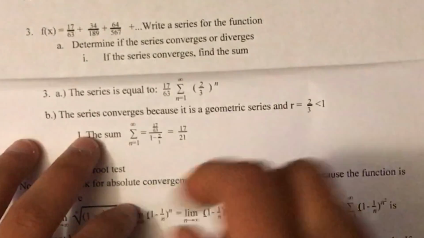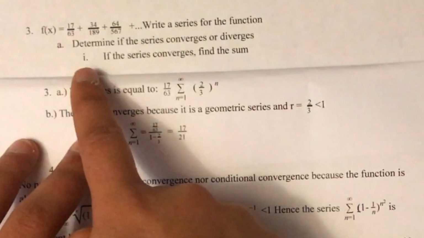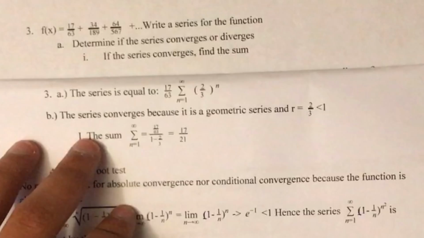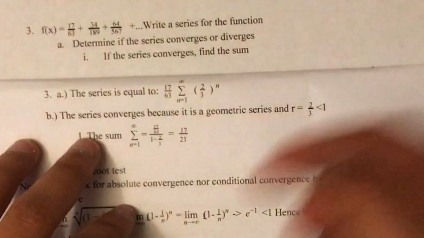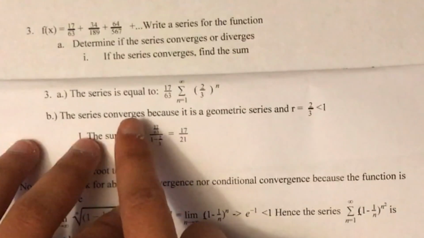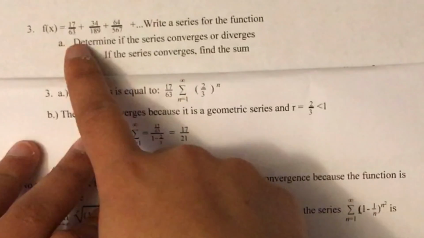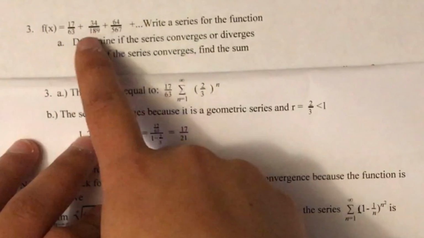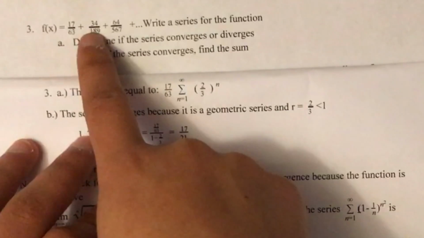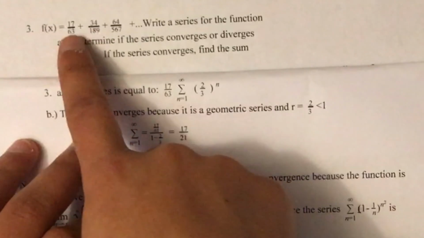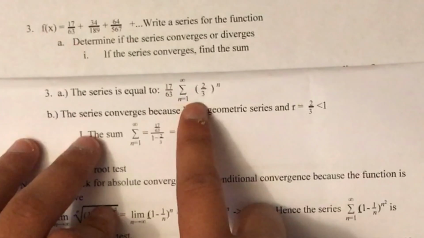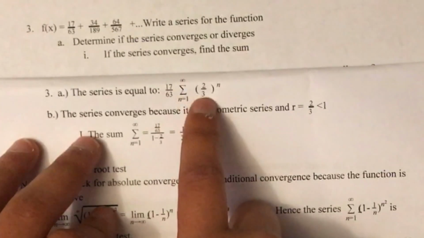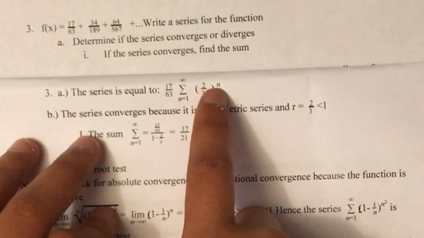Number 3 asks to write a series for the given function and to determine if the series converges or diverges. And if the series converges, it asks you to find the sum. So to find what the series is equal to for the function, you want to see what the relationship between each term is. So you can see that from the first term to the second term, it is 2/3 the amount of the first term. So the first term times 2/3 would equal the second term. And so acknowledging this relationship, you can write that the series is equal to 2/3 to the power of n.